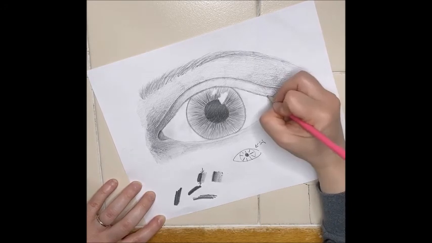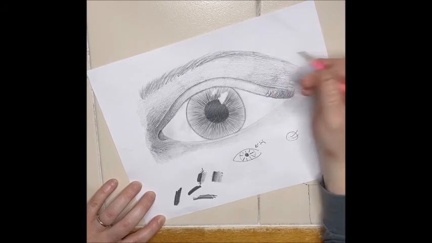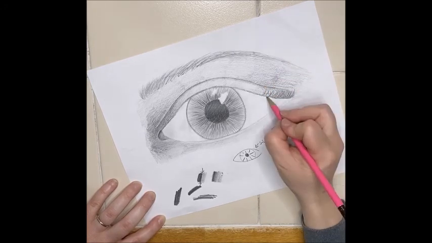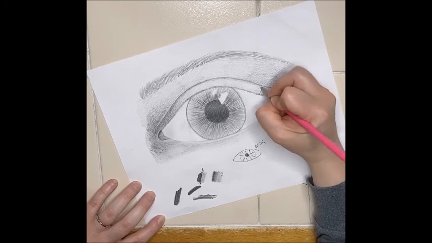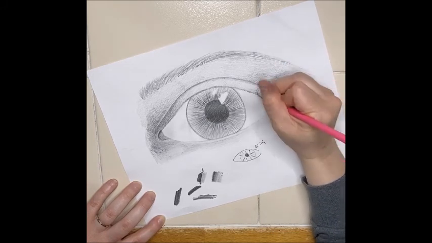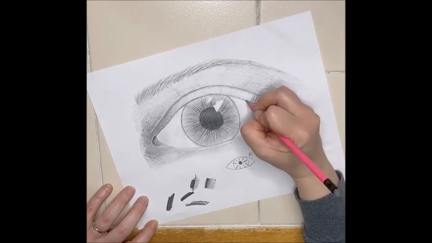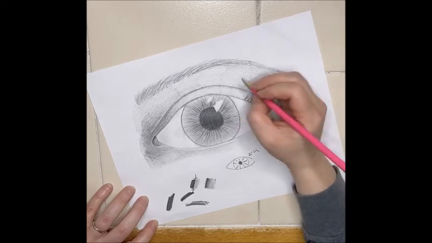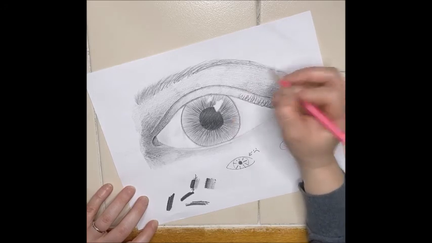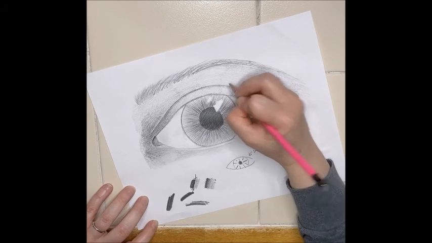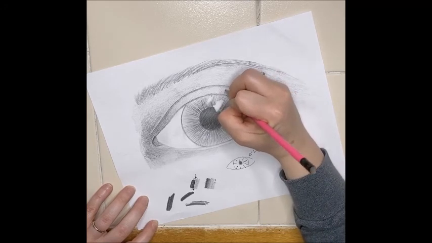So because they curl, and there are some areas where the eyelashes aren't as thick, it's just how it is. And if you don't believe me, you can go look in the mirror. So I'm going, crisscrossing them a little bit, bringing them up.